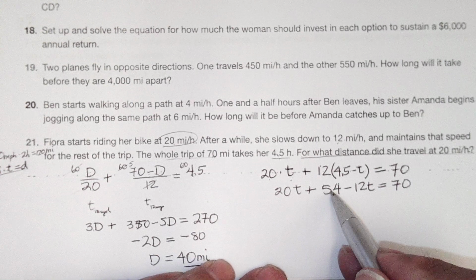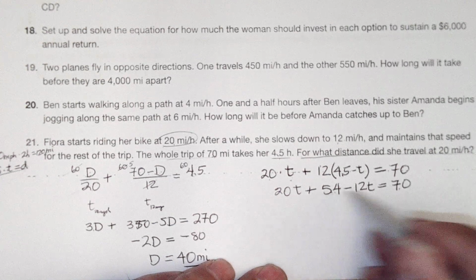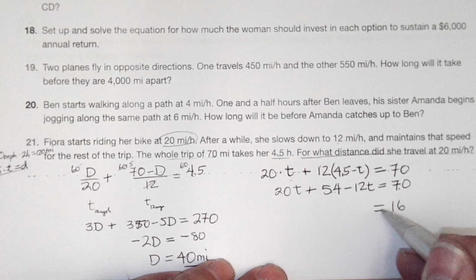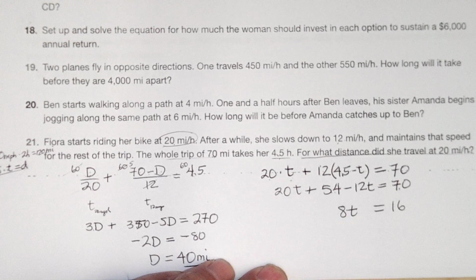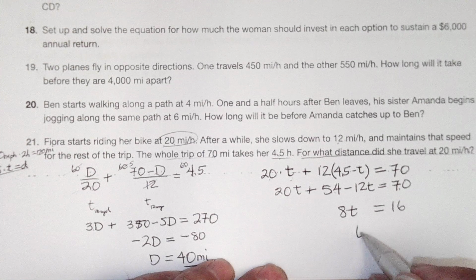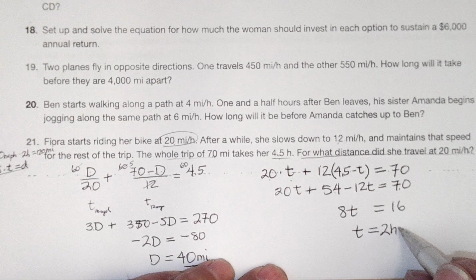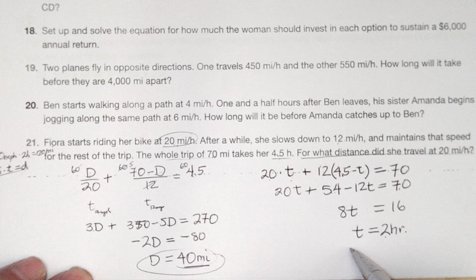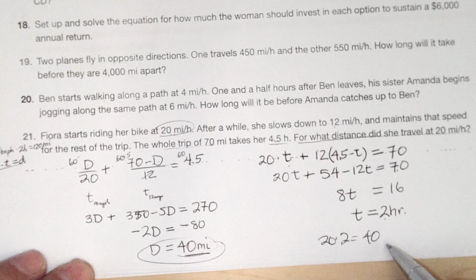So if I subtract 54 from both sides, I get 16. 20 minus 12 is 8t. Divide by 8, and I get the time spent going 20 is 2 hours. So if it was going for 2 hours at 20 miles an hour, it would have gone 40 miles. So 2 times 20 gets the 40 miles.